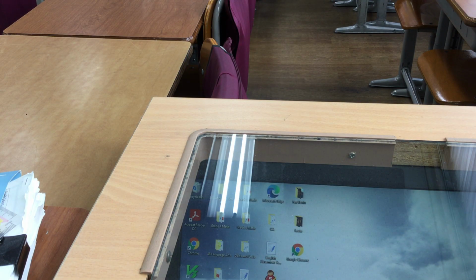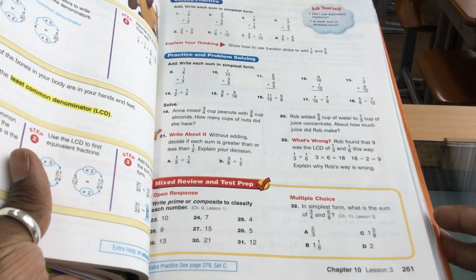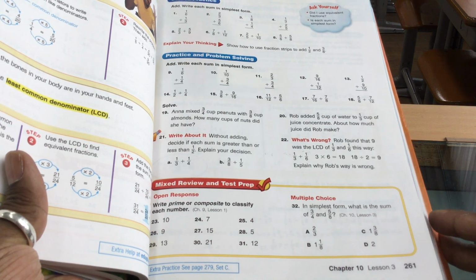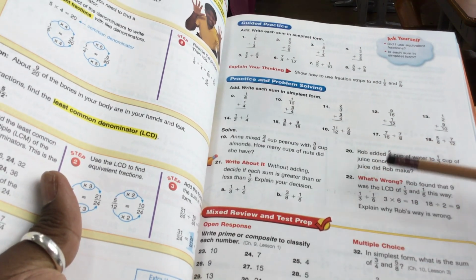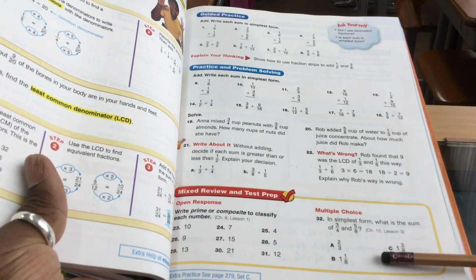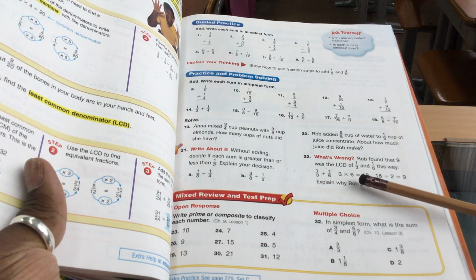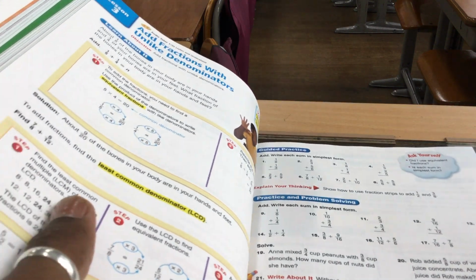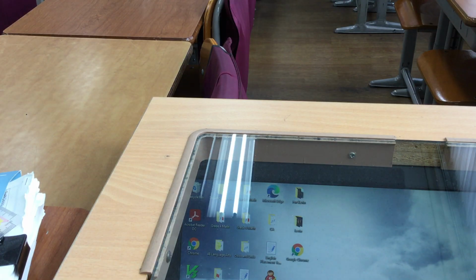I'm going to take that away. What I'm going to do with page 261, I'm going to scan this page, and you can have this as extra practice. You can do it in your own notebook if you have one, or on just regular notebook paper. I will scan the page, and you can do numbers 1 to 22 for some extra practice. Just focus on 1 to 22. All right, I will scan that for you. And then I'm going to close my textbook.